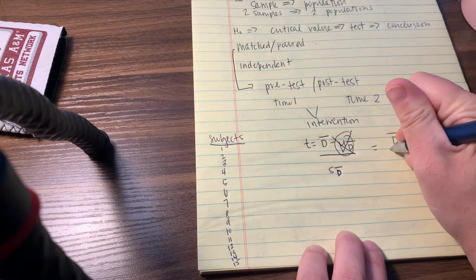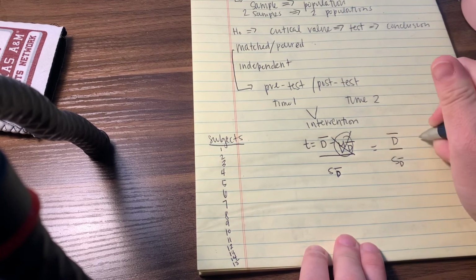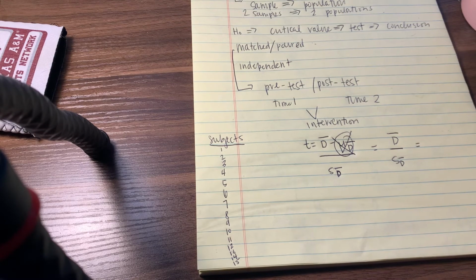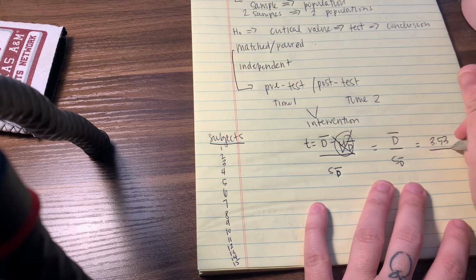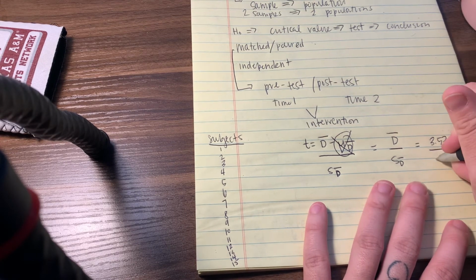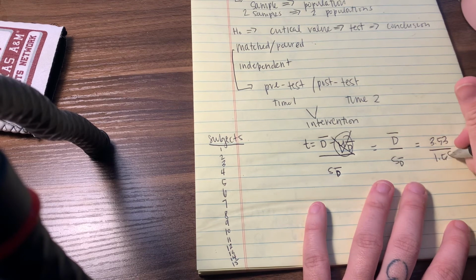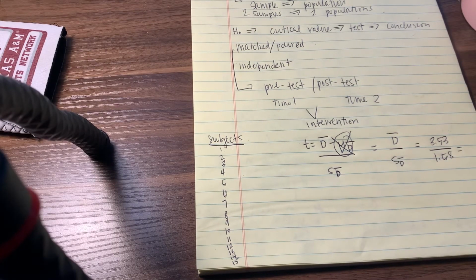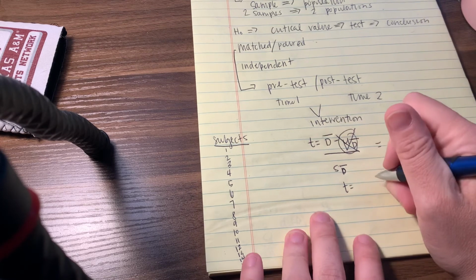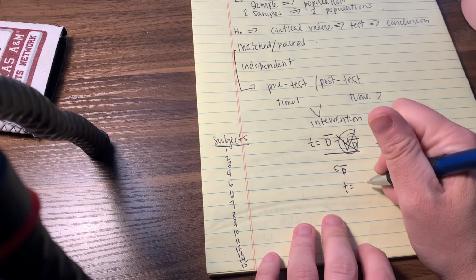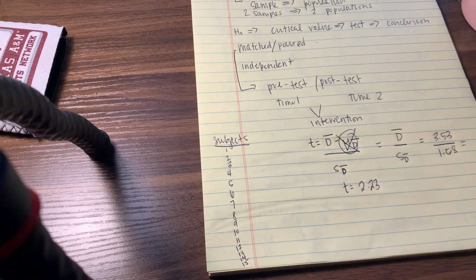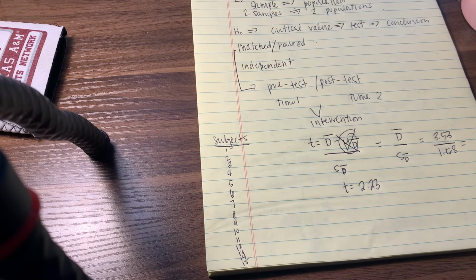And so t will be equal to d bar over s sub d bar. So in our present example, d bar was equal to 3.53, and s sub d bar was equal to 1.58. And when we calculate that, we're left with a calculated test statistic, t, equal to 2.23. Okay, so we've arrived at a t-value or a t-ratio of 2.23.